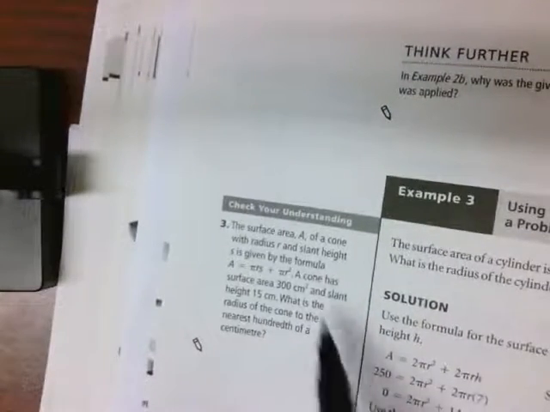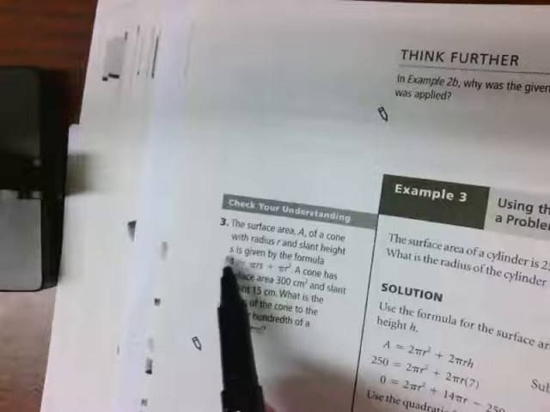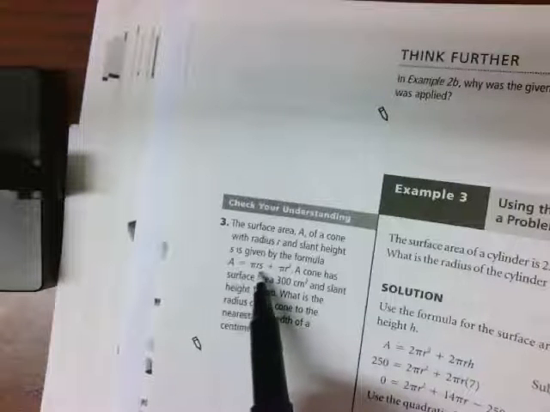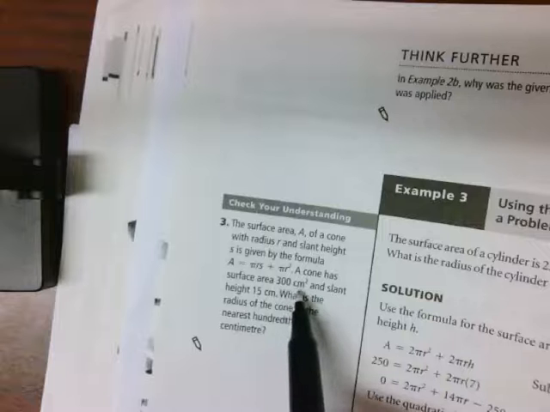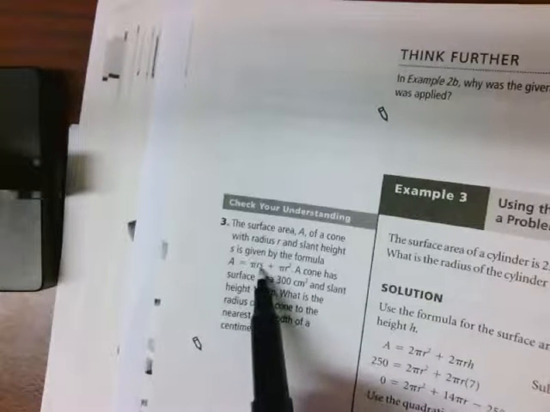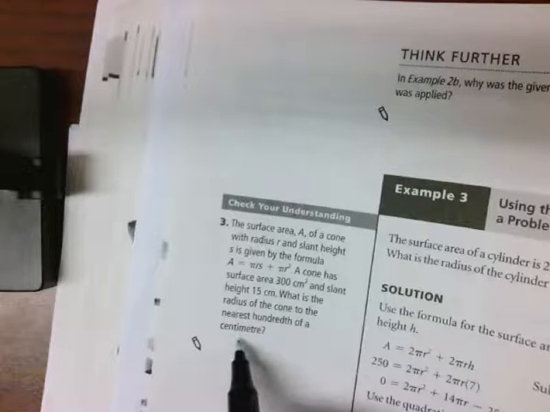Where did I get this from? From here. The surface area A of a cone with radius r and slant height S is given by the formula A equals pi rs plus pi r squared. A cone has surface area 300 centimeters squared, so that's A. Slant height of 15, that's S. What is the radius of the cone to the nearest hundredth of a centimeter?